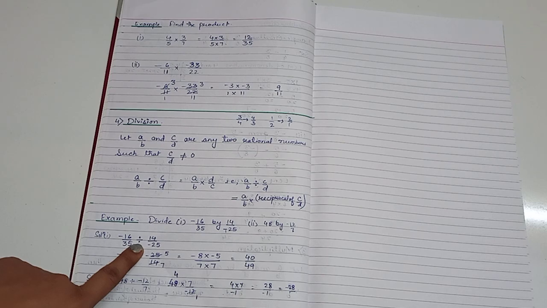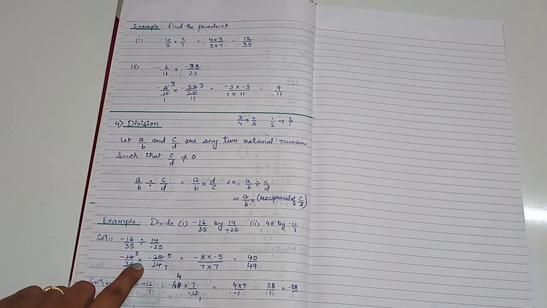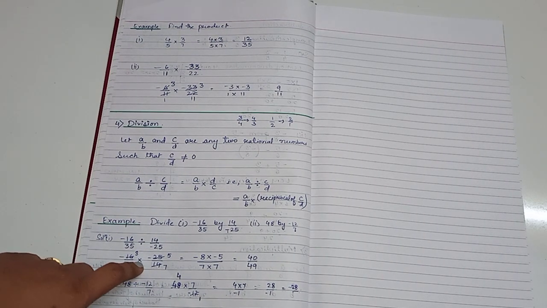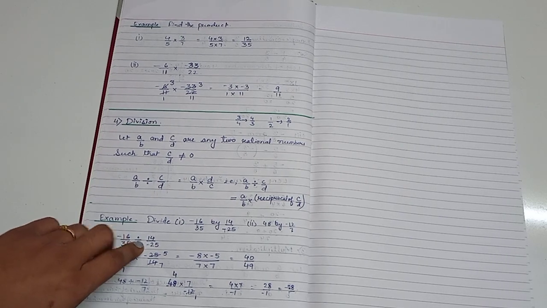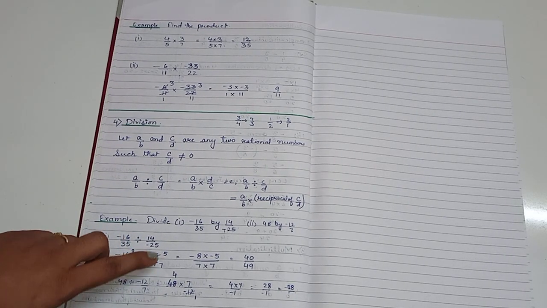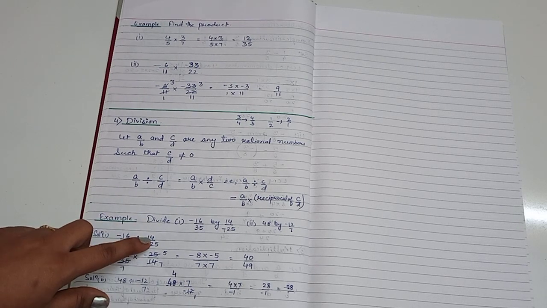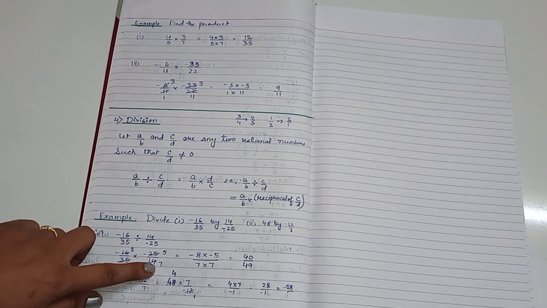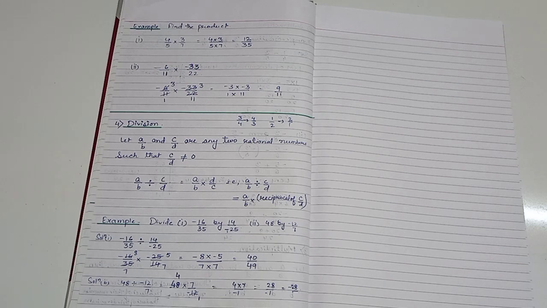Now the division sign will change into a multiplication sign, and the next rational number will be in reciprocal. Whatever is the denominator will come in the numerator part, and whatever is the numerator will come in the denominator part. So here we are having minus 16 by 35 into, that is multiply, minus 25 by 14.